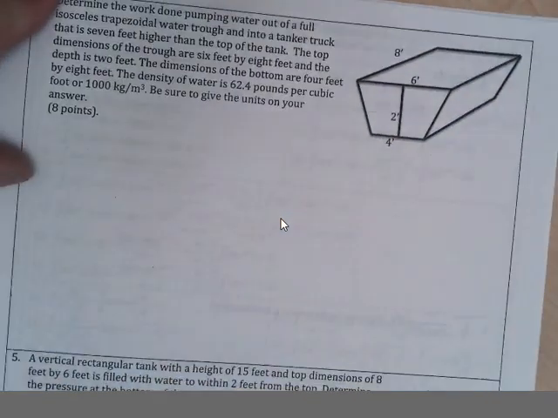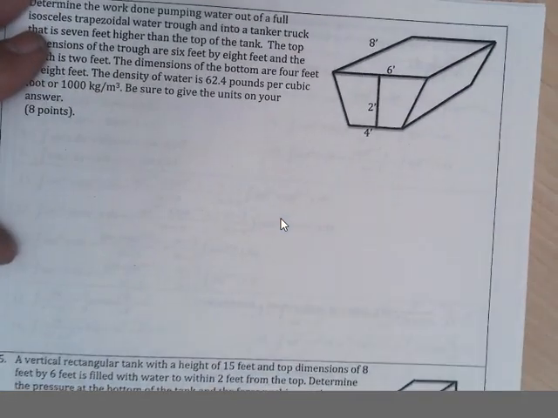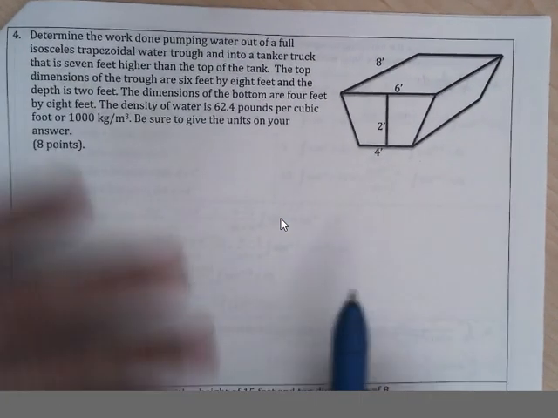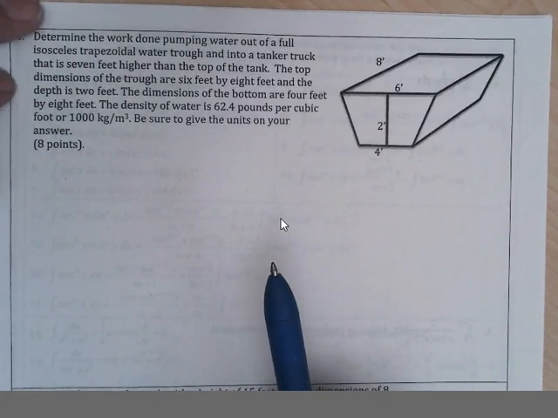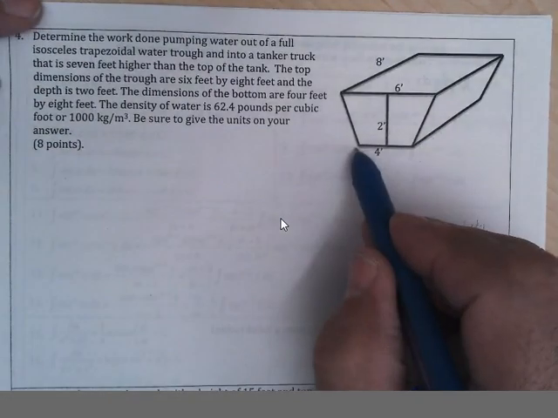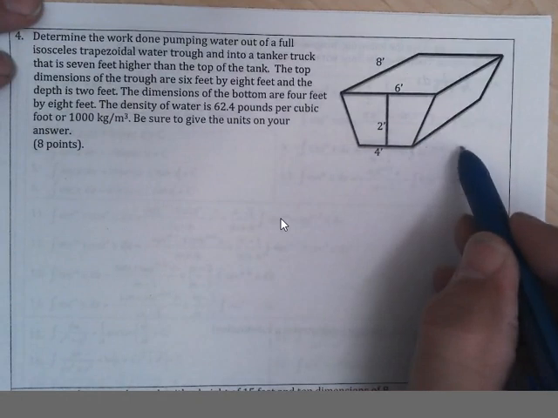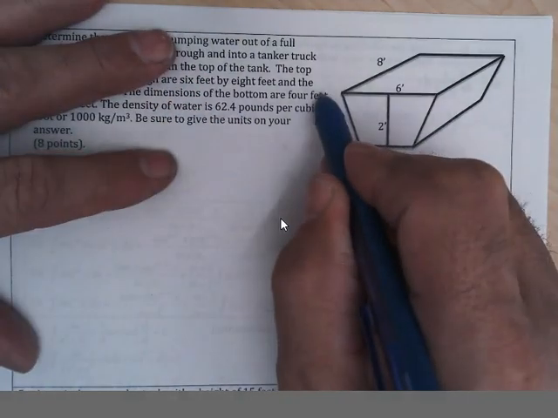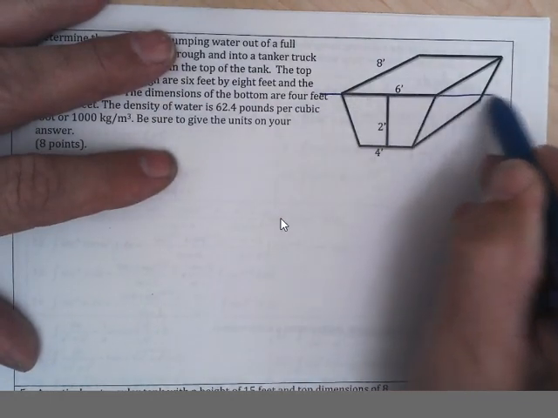Okay. Number 4. Okay. Where do we want to put the coordinate system? In class, I went over this and I put it at the bottom of the tank. So now I'm going to put it at the top of the tank just to show you how that would be.